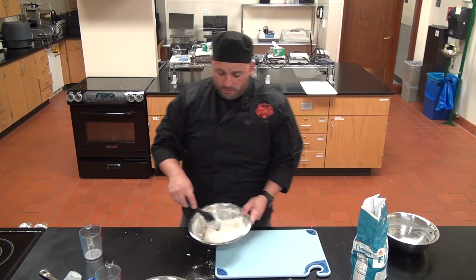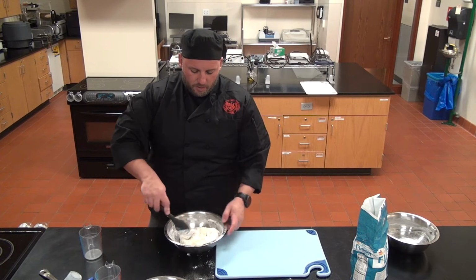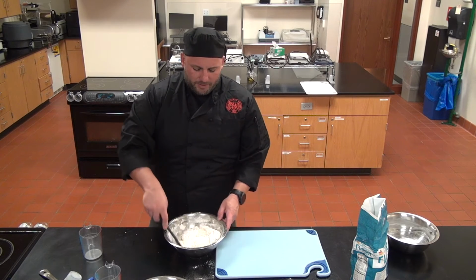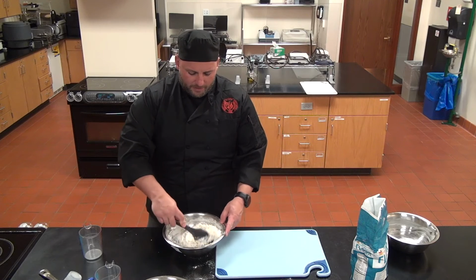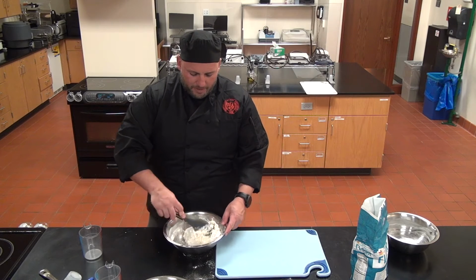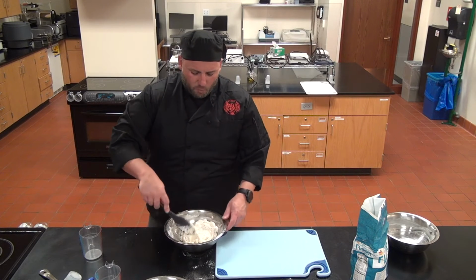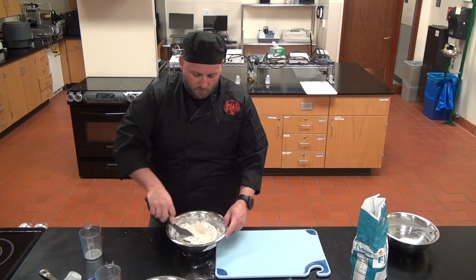So as we do this, now you can see it. As I'm doing this, it's slowly turning from what you would consider a liquid, meaning that it would run right through my fingers, to something that I could pick up. Now, if your dough is still wet to the touch and sticky on your hands, then you need more flour.